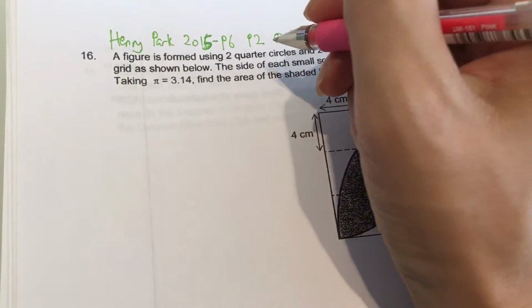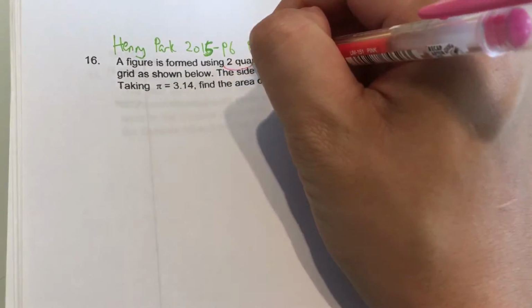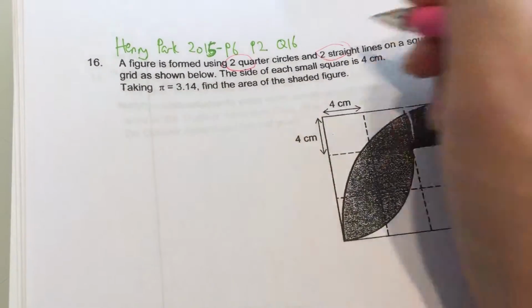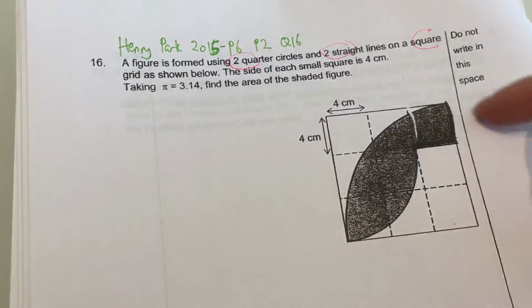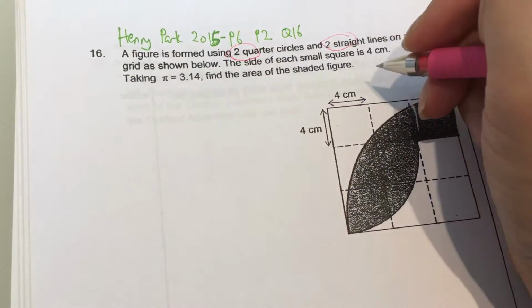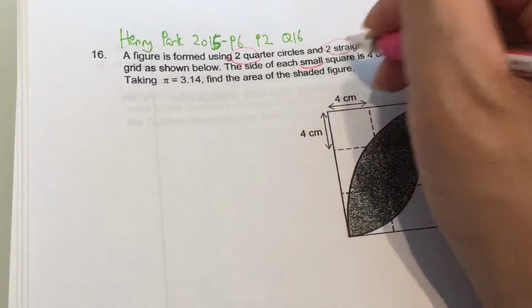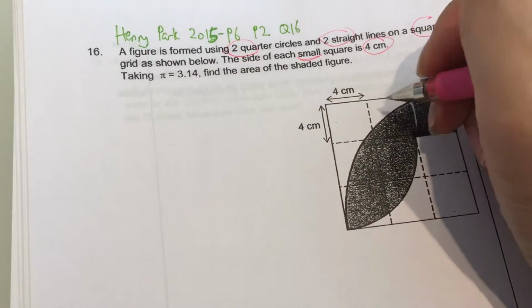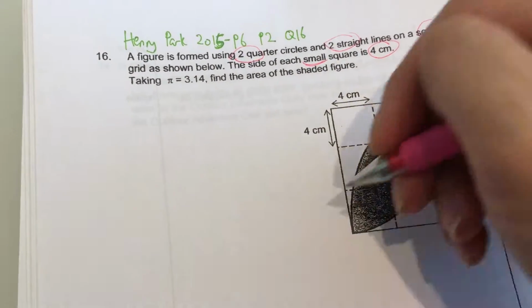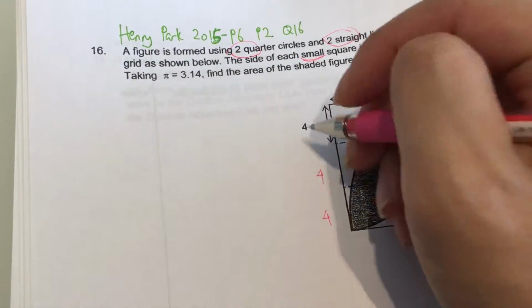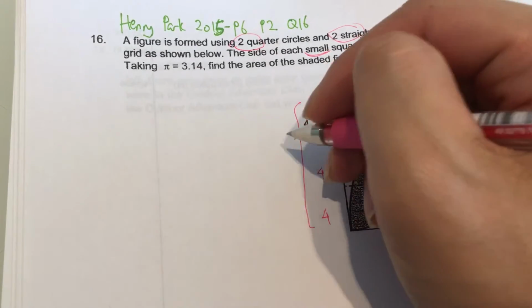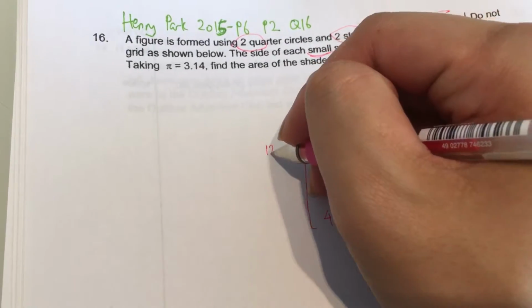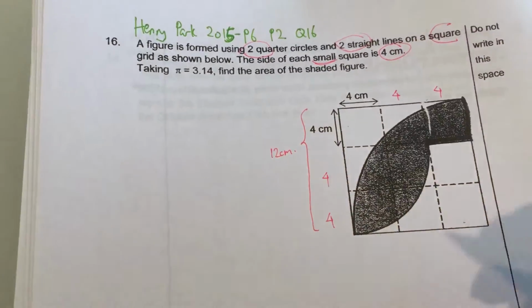Okay, so let's go back again. Two quarter circles and two straight lines on a square grid. So this is a square. Then the side of each small square is 4 cm. So 4, 4, 4, 4, and the big square is 12 cm, 4 times 3.